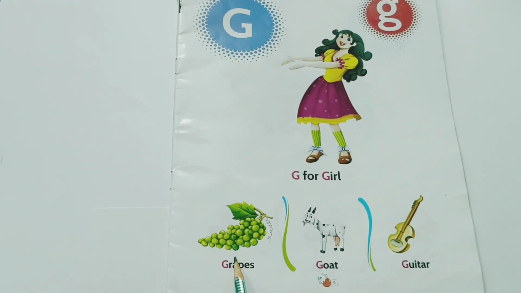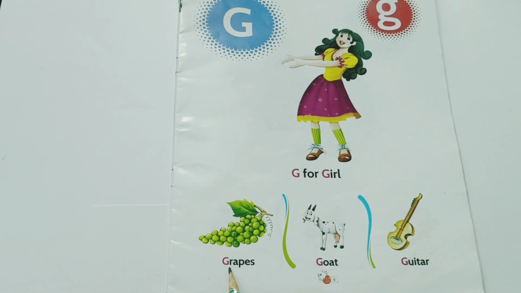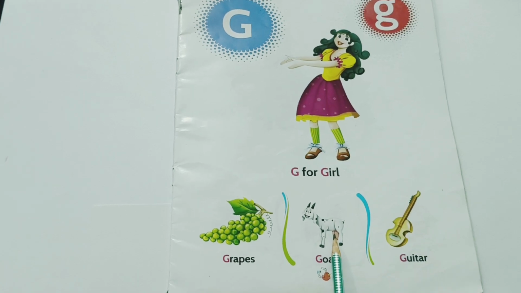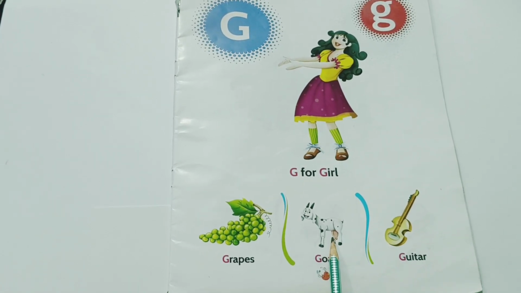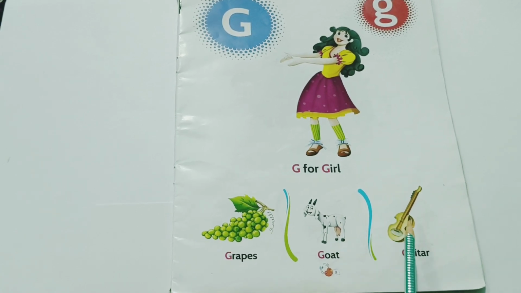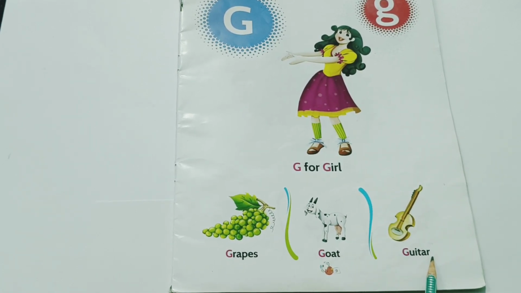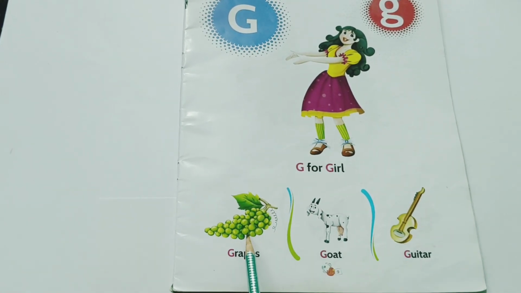G is for grapes. Grapes means angur. G is for goat. Goat means bakri. G is for guitar. Guitar means guitar.